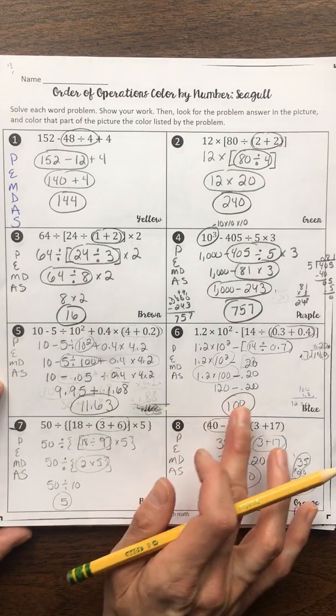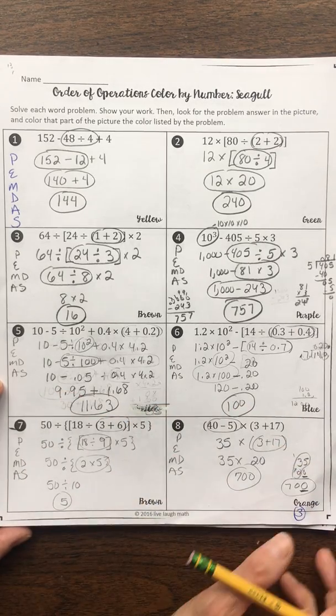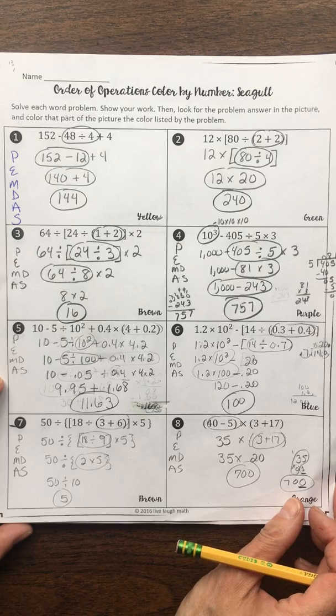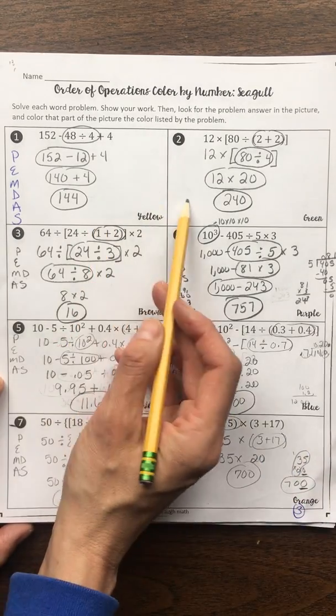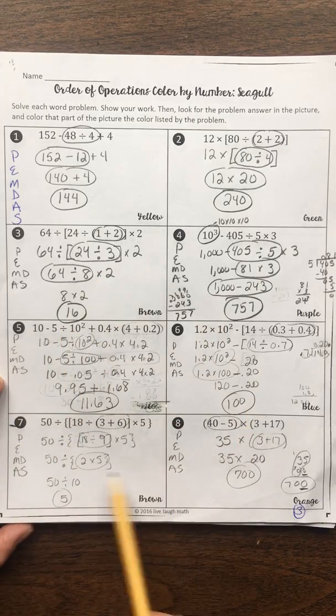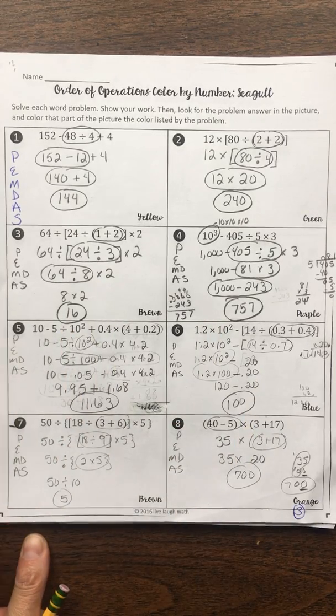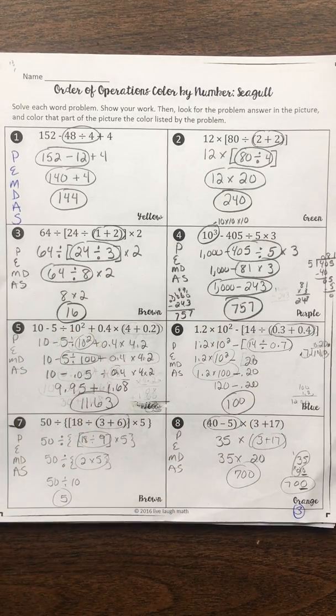Okay, 5, 6, and 7 definitely get tricky. Think of that as your challenge. Okay, we completed 1 and 2 together. Work on the rest of the 6. And then I will see you for lesson 3 video next.